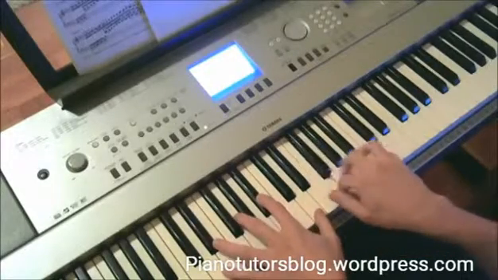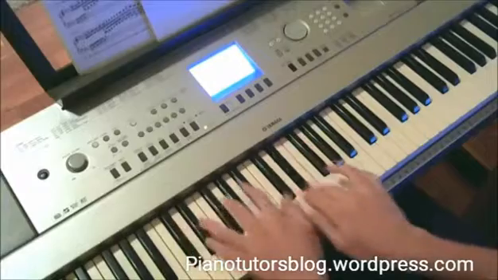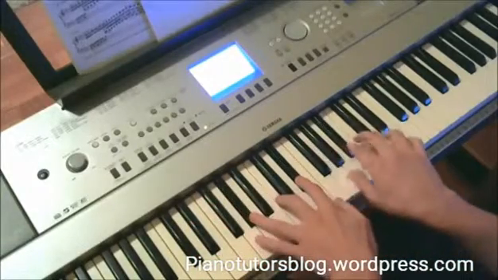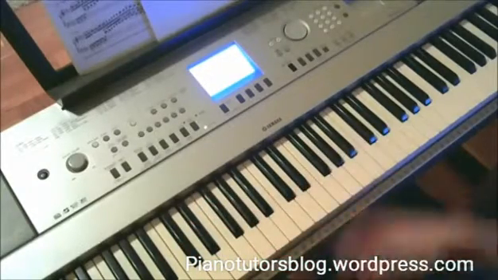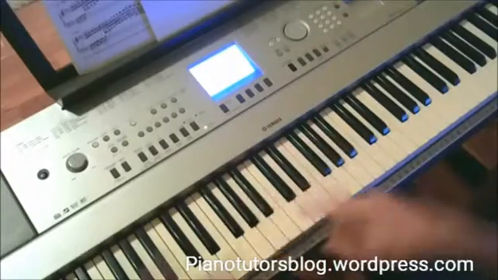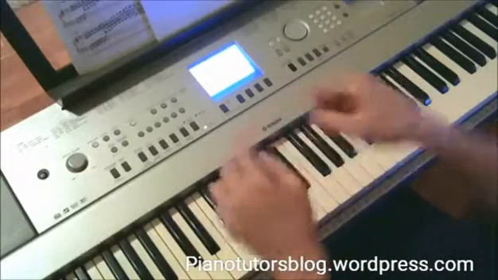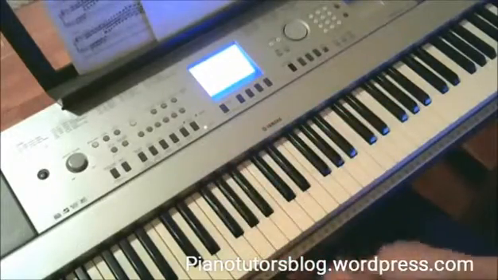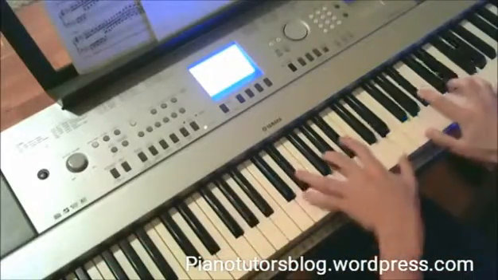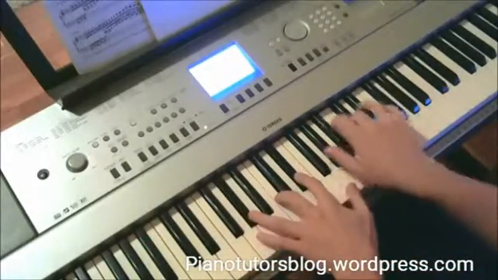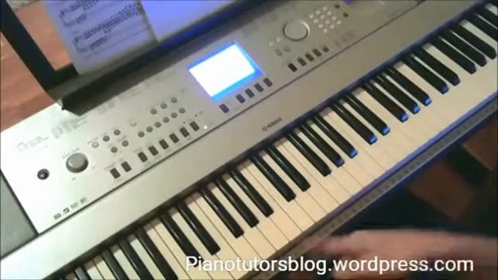this kind of sweet stuff? That kind of soft sound? By the way, in that example, I was using a lot of pedal, so there's a gentleness about it. But maybe you like to play with no pedal.